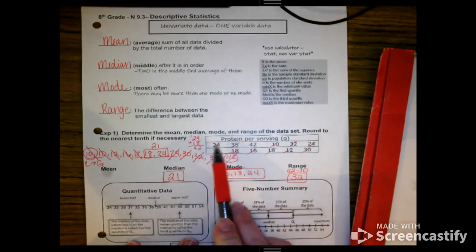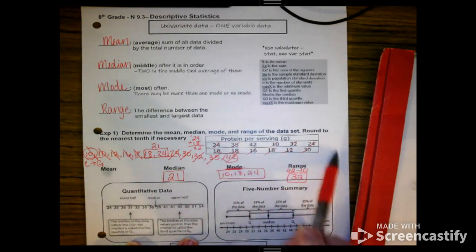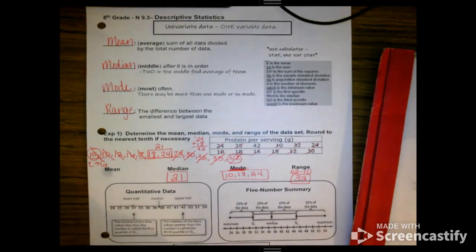When I have two numbers in the middle and I don't have one, I have to add them together and divide by 2. You find the average of the two middle numbers. Somebody asked, how do you know if we're going to have two? Is there an easy way? If your data set has an even number of values, you're going to have to find the average of the two middle numbers to get your median, because there will not be one number left in the middle. If your data set has an odd number, you will only have one median. Odd, you only have one. Even is when you have to find an average between the two.